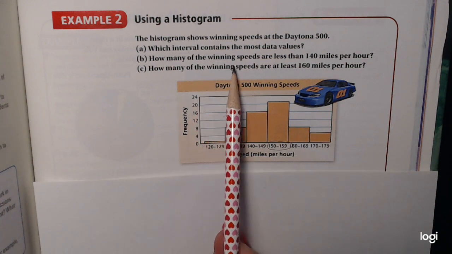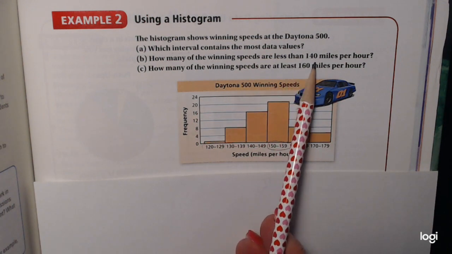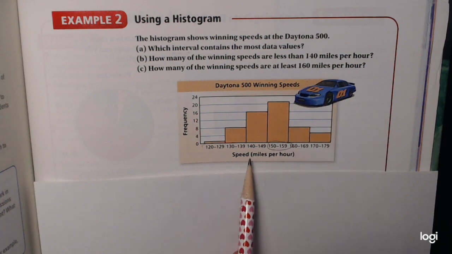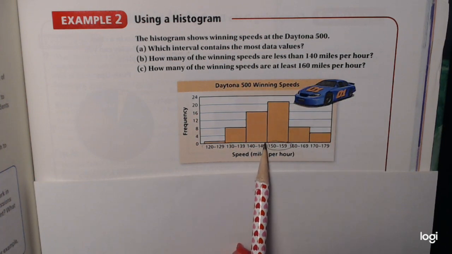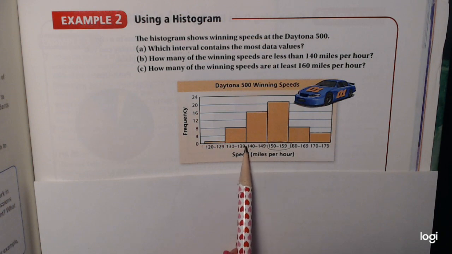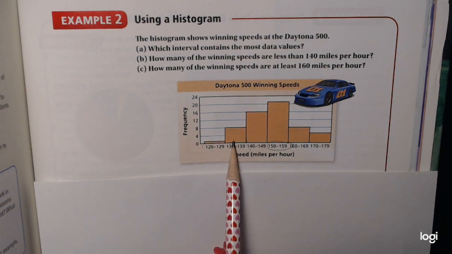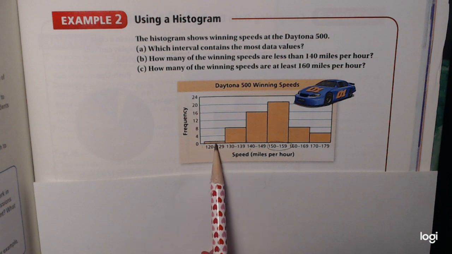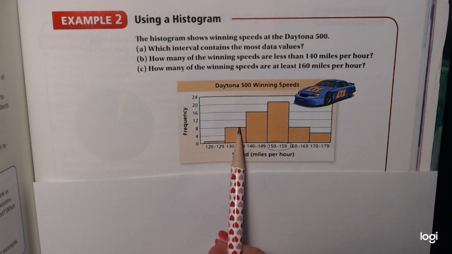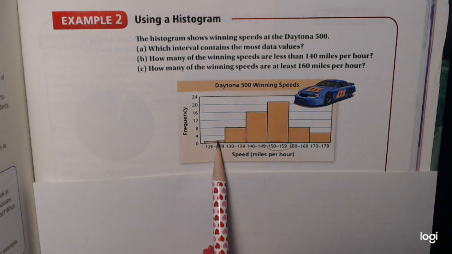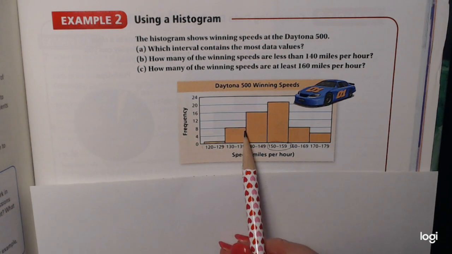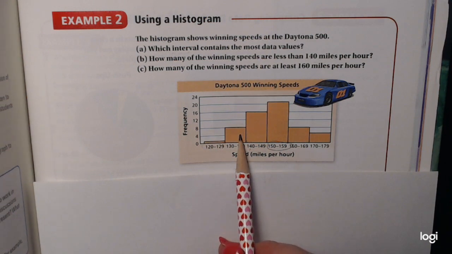B says, how many of the winning speeds are less than 140 miles per hour? 140 miles per hour is part of this interval here, and so that means it's going to be starting at this line and up, but I want to know how many are less. So if this starts my 140, I need to look at these two bars. This bar here looks like it's about a 1, and this bar here looks like it's 8, so 8 plus 1 would be a total of 9. So we have 9 here.